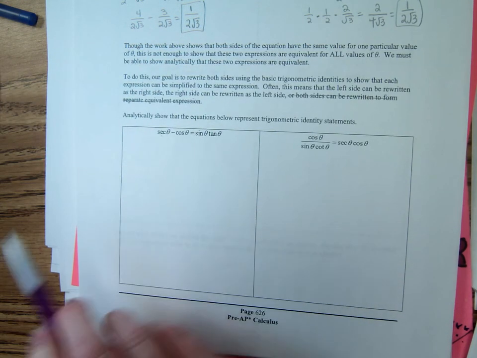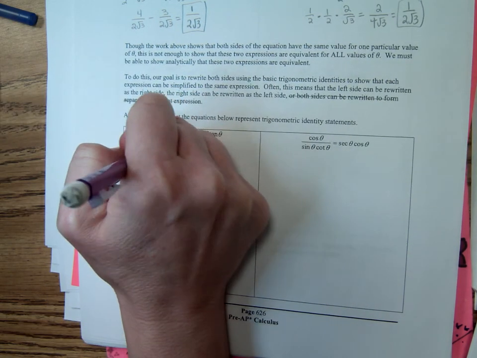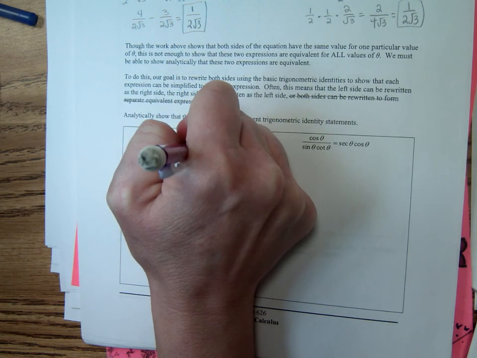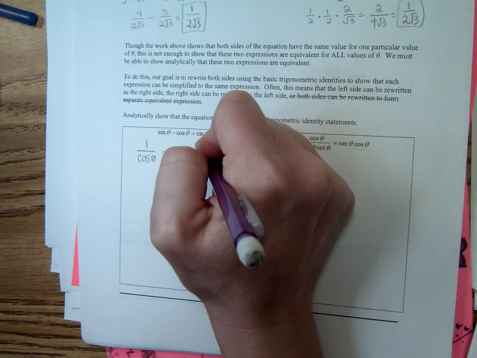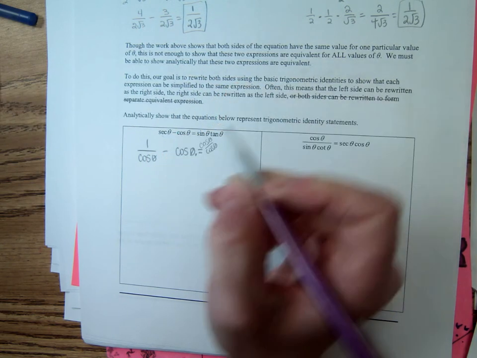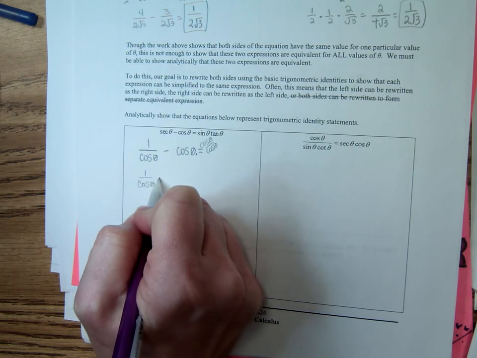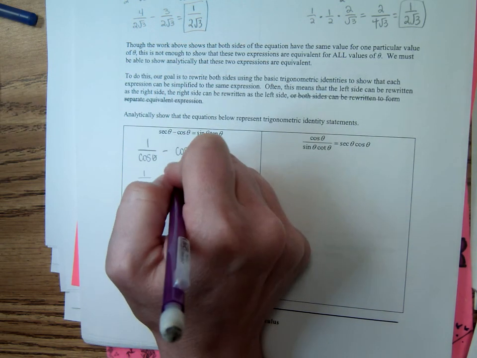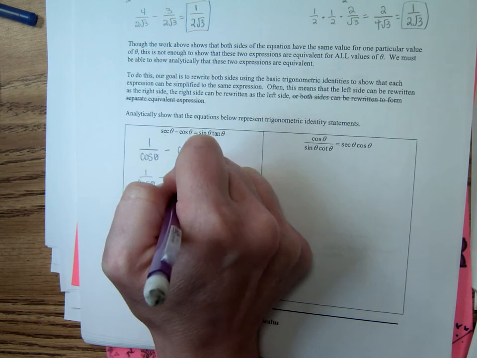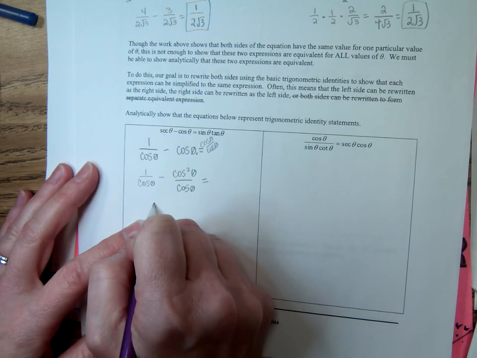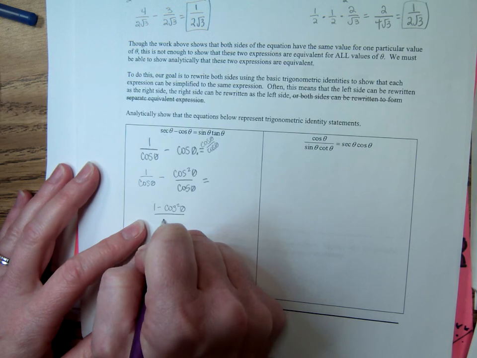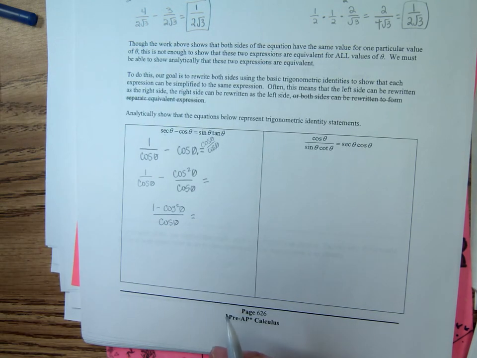So instead of secant theta minus cosine theta, what's that going to look like? 1 over the cosine theta minus cosine theta. I'm going to multiply this one times cosine theta over cosine theta to try to get a common denominator. So I have 1 over cosine theta minus cosine squared theta over cosine theta. Alright, what does 1 minus cosine squared theta equal? Right, that's sine squared theta.